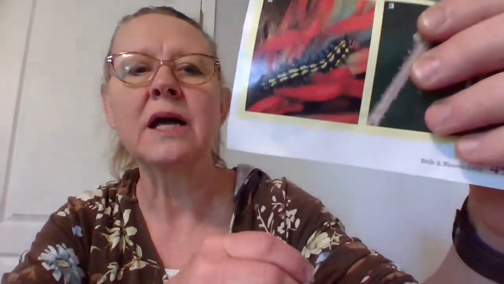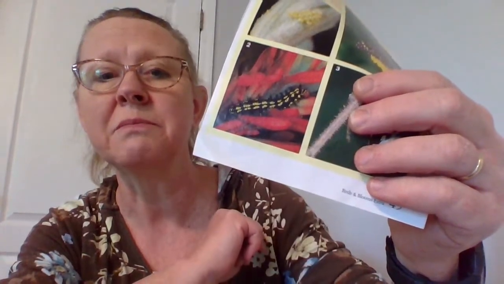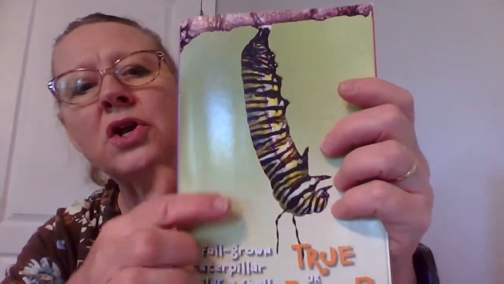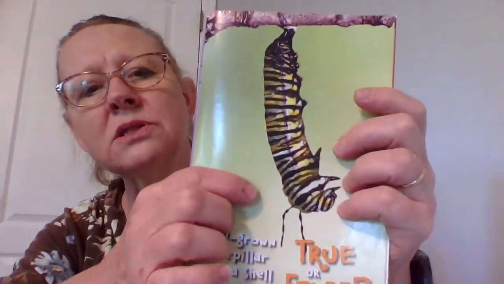And then here is another caterpillar. And notice that this caterpillar is all fuzzy. This is the one that visited me the other day when we were doing the bee life cycle. This is just like that one. So it's fuzzy. It has little spines on it. Here's another one that is not fuzzy but smooth, and he looks like a zebra.